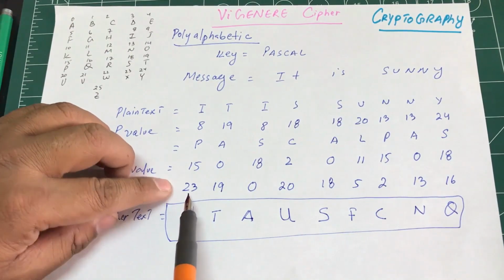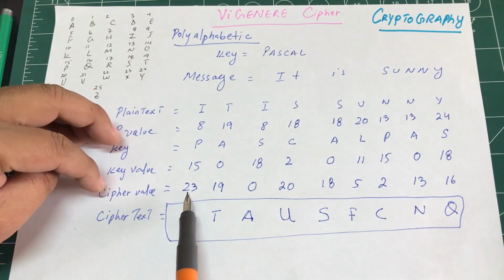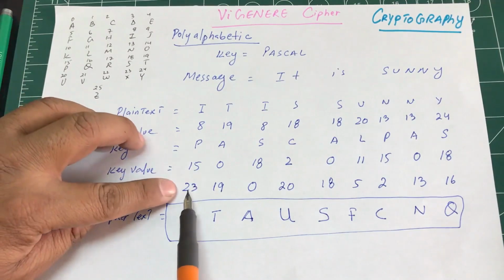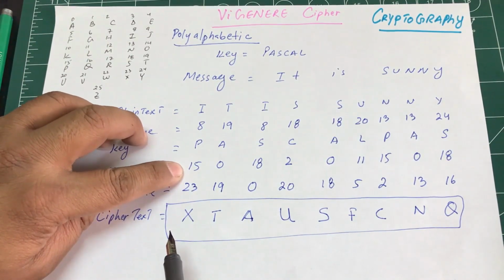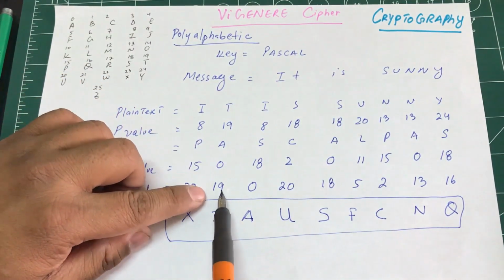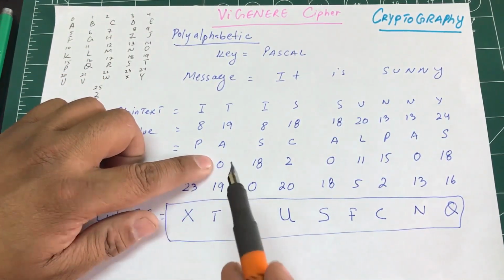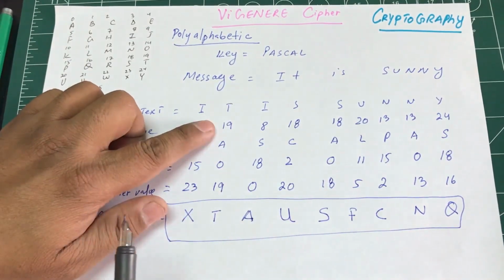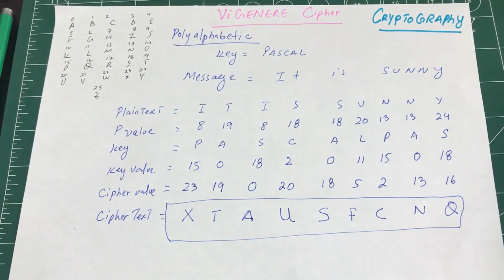You can also do the decryption. I know my cipher value is 23 and my key value is 15. So 23 minus 15 is 8, and 8 mod 26 gives me just 8. 19 minus 0 is 19, and 19 mod 26 gives me 19, which maps to T. In this way, you will perform cryptography using the Vigenere cipher. It's a very old cipher that was used in the 16th century. It's a very nice cipher, polyalphabetic, and it's harder to crack as compared to a monoalphabetic cipher.